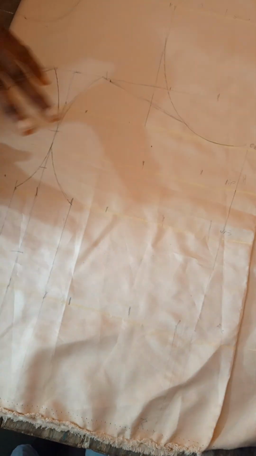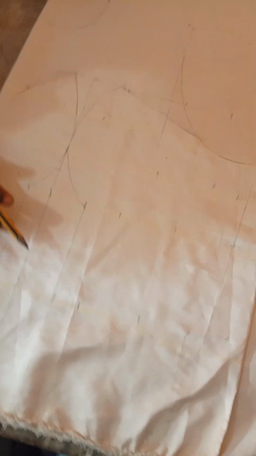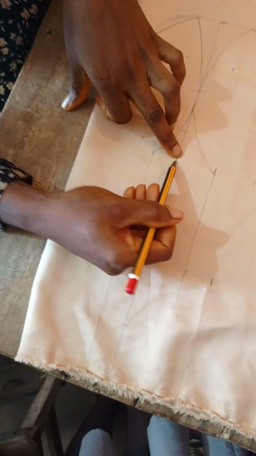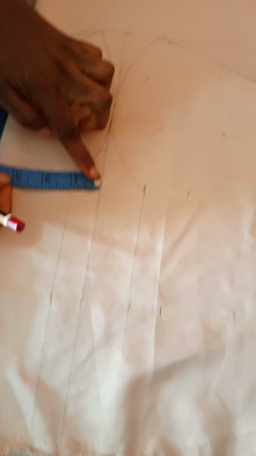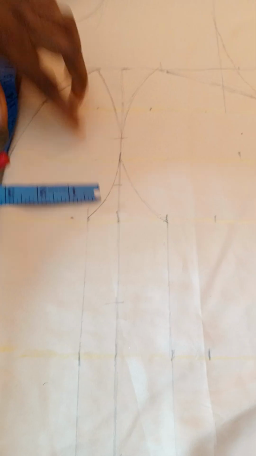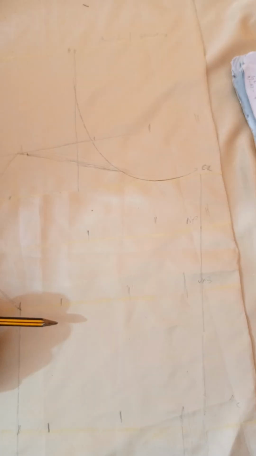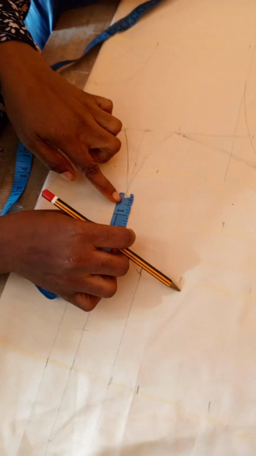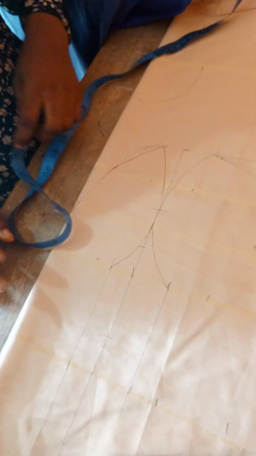But this one I'm not using pattern paper. I'm drafting it directly on my fabric. So I'll do 4.5. This is the 4.5 that I marked all straight. This is 4.5. Okay. And this is 4.5. So I marked 4.5 all straight down. Then I came down from the nipple point by 1 inch and marked, and then I also went up by 1 inch and marked. Do you understand to that point now?